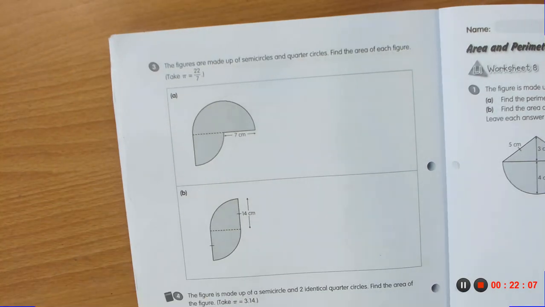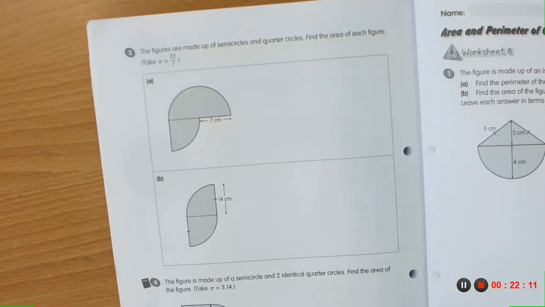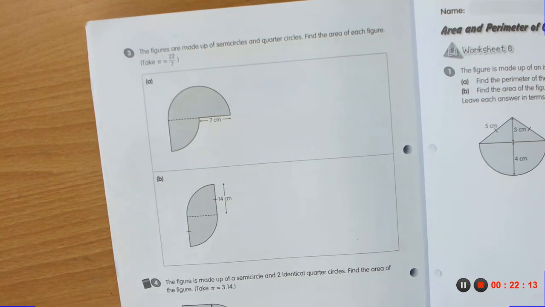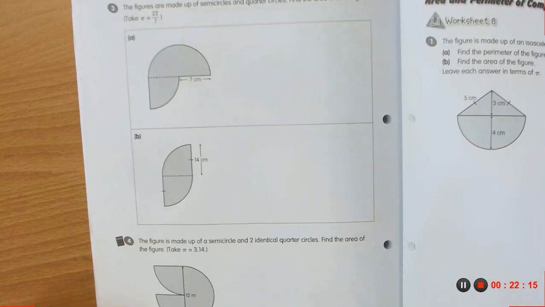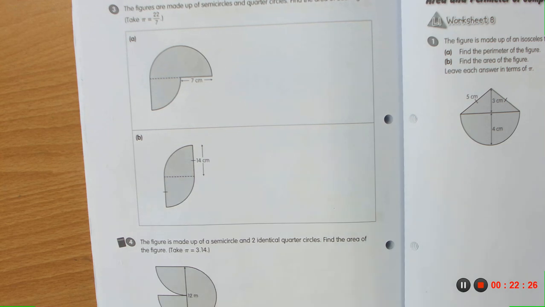You have a combination. So I urge you to play the game on SLS, because the SLS game is like this one. It helps you to visualize how these shapes can be combined into one whole circle.